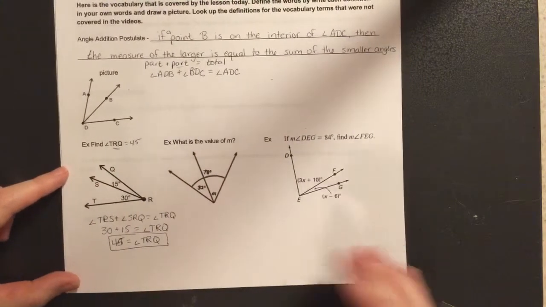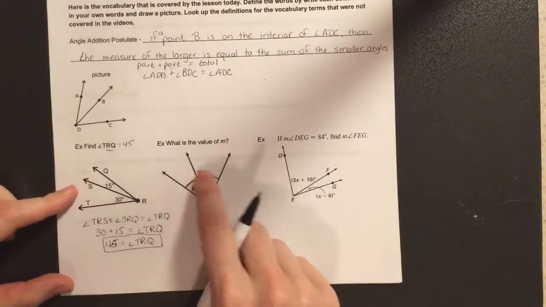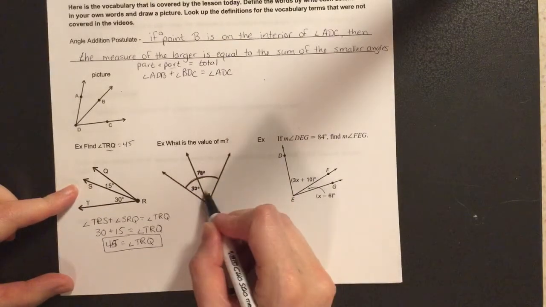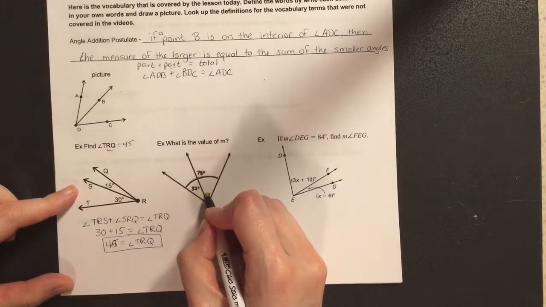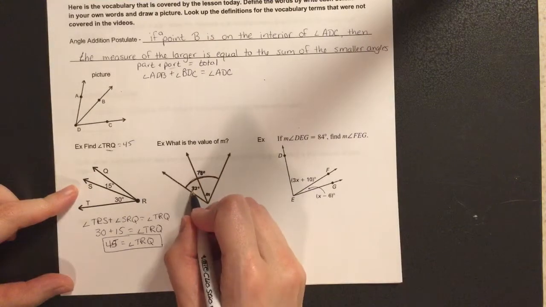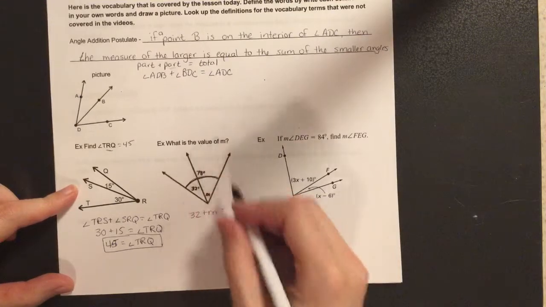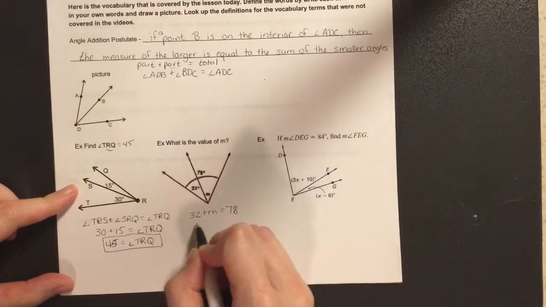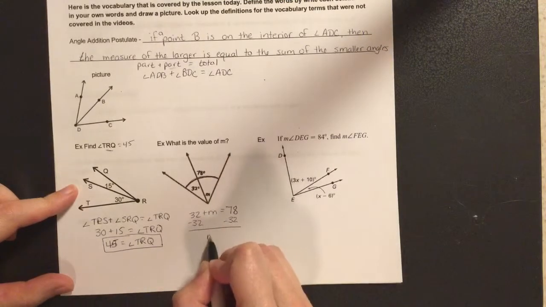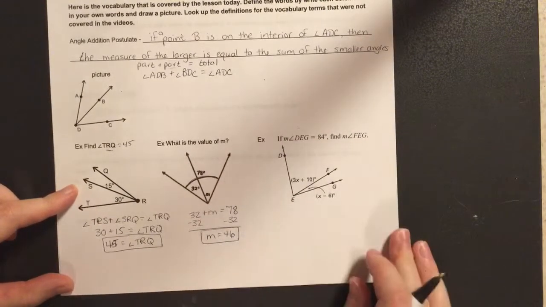The other way you could see that is, instead of being given the two smaller parts to add together to make the total, you could be given the total, the whole big angle that they mark with the big arc, and one of the smaller parts, and be asked to find the value of the other smaller part. In this case, it's M. So you have part, 32, plus the other part, M, equal to 78 degrees. We're solving for M, so subtract 32 from both sides, and M is equal to 46. So the value of M is 46.